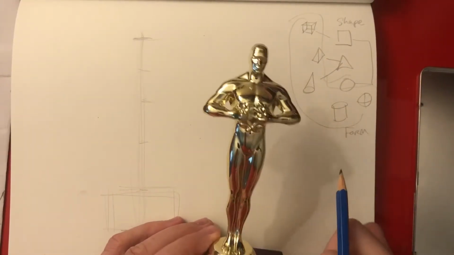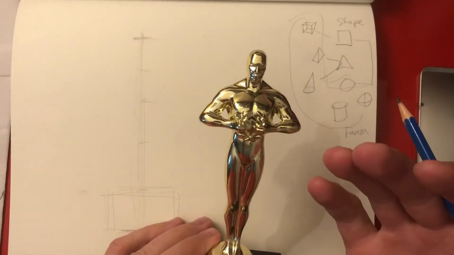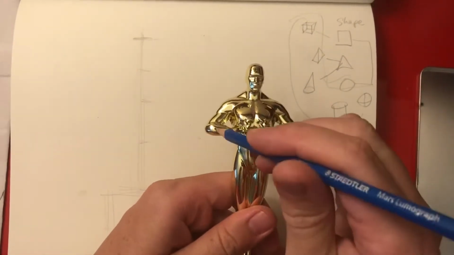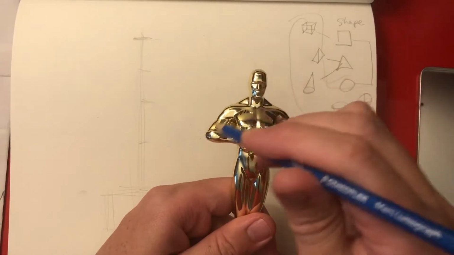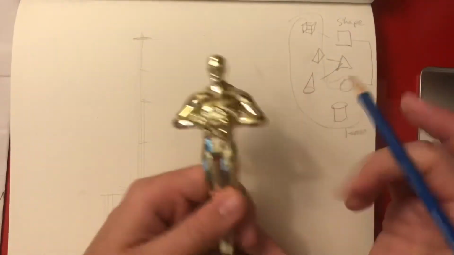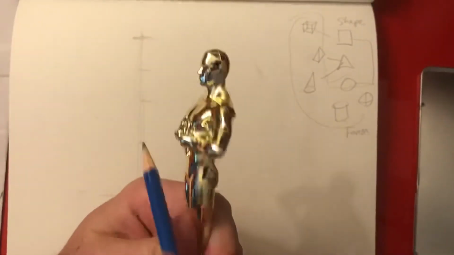Now again, this figure is complicated, but I can simplify it. Kind of squint your eyes a little bit, and let's say, okay, I kind of see a triangle right there. Do you see it? Looks like a triangle to me. And a triangle in 3 dimensions can either be a pyramid or a cone. Well, I mean, the guy's kind of rounded, I guess.